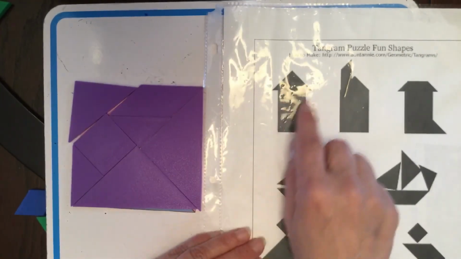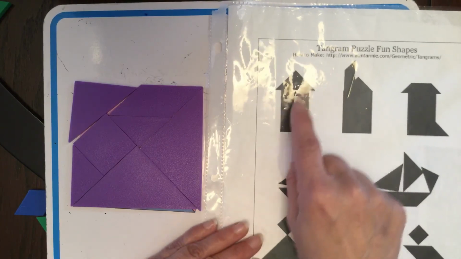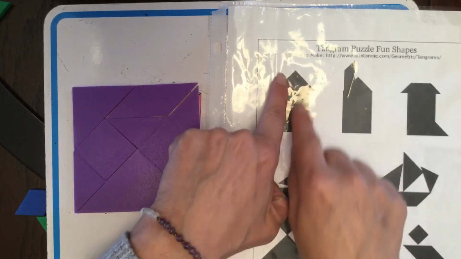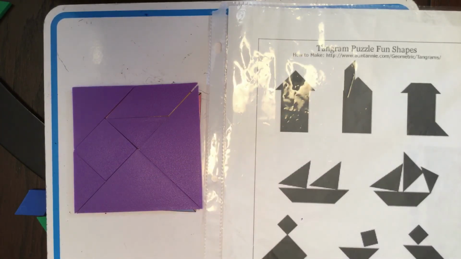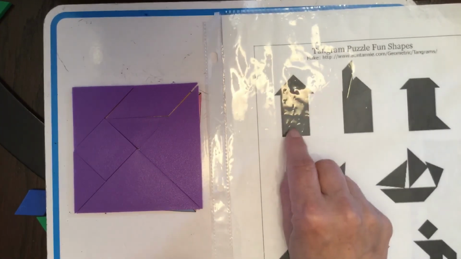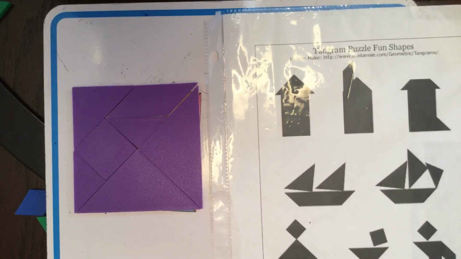And each one of these images that don't show you the pieces have 7 pieces to create that image. So you need every piece from your square in a different orientation, put together in a different way, flipped or sideways or upside down to go together and look this way.